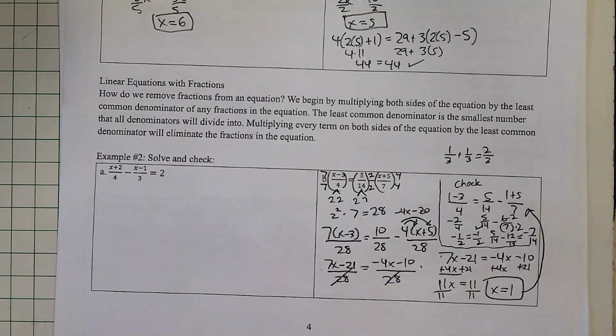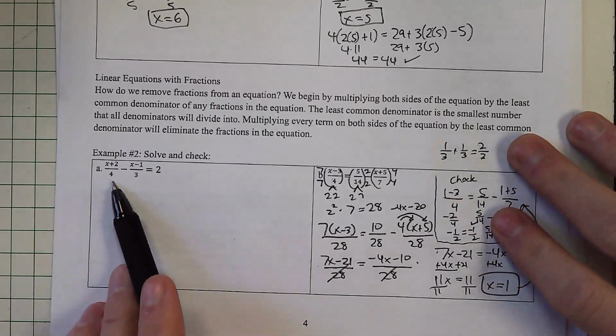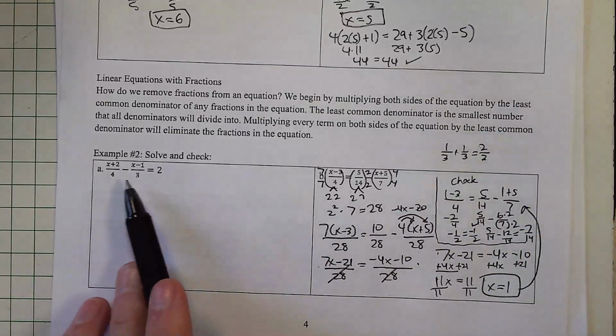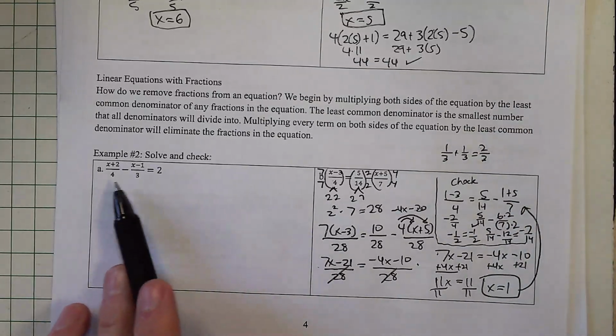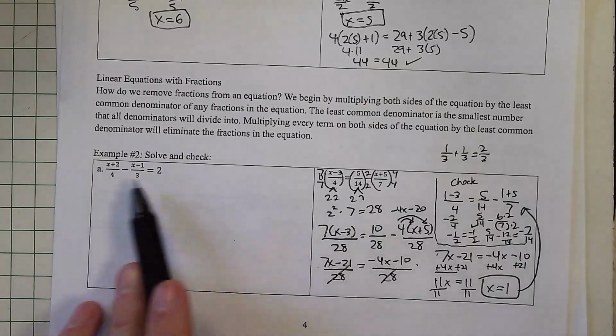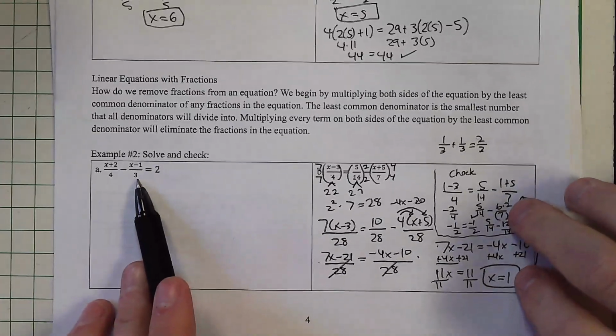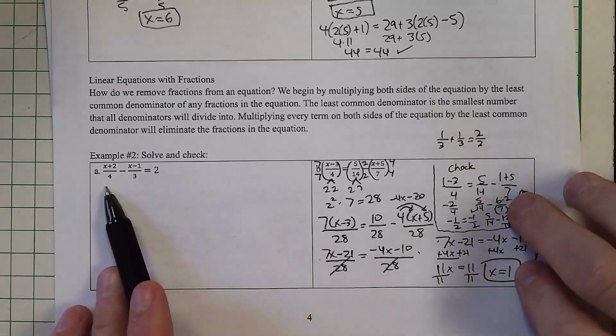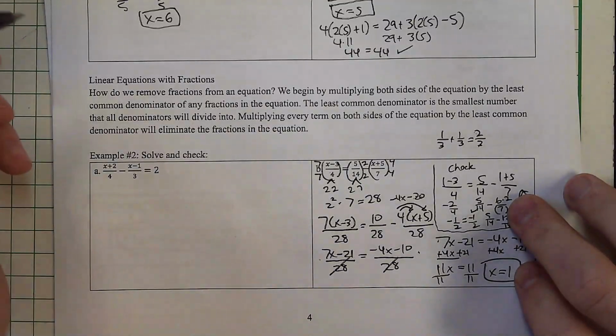Solve and check on this one. Now, on this one, we have fractions. There's a lot of ways you could get rid of fractions. One way to do it is to get a common denominator for all your terms. So like I got 4 and 3 in my denominator. What's a number that 4 and 3 both fit into?